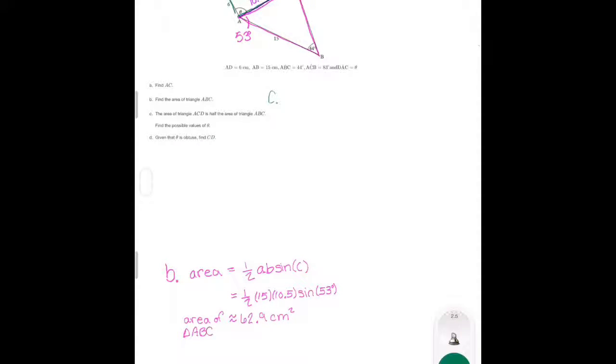See, we have to find half of the area of the triangle that we found in part B. So we are going to go ahead and take 62.9 and divide it by 2, and that will give us 31.45. And then we can take that value and plug it in right here in the formula for the area of a triangle. So we will have 31.45 equals 1/2, and then we're going to plug in the side lengths on the green triangle. So we're going to plug in a 6 and a 10.5.